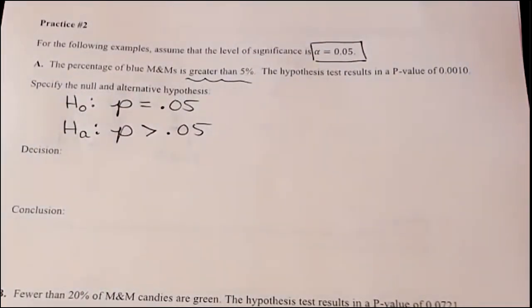I'll give you a second to write that down and to think about that fact. Business as usual would be that it is 5%. We are looking at determining if it's actually greater than 5%. What kind of a tail is this? What tail test is this? Go ahead, I'm just going to let you answer that.